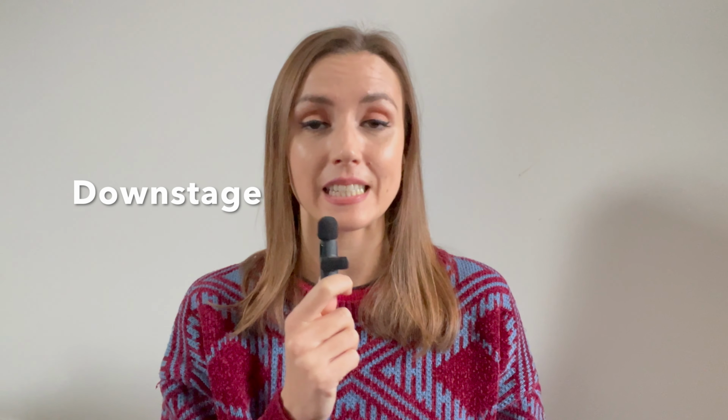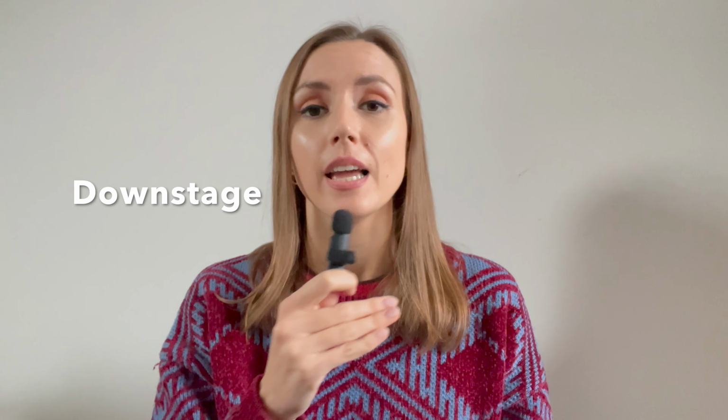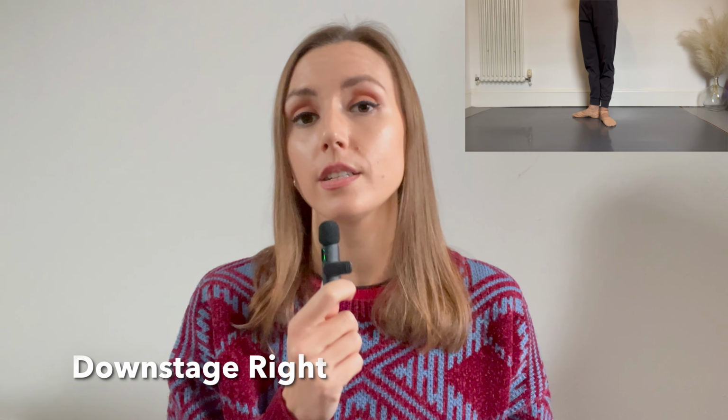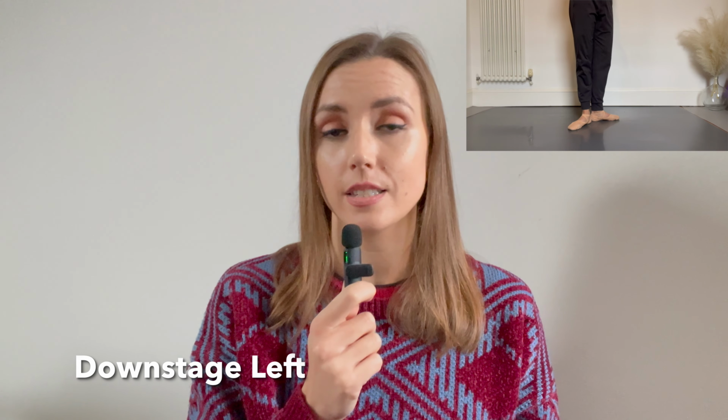Next, we have some stage directions. So downstage refers to the side of the stage closest to the audience or orchestra. So if a dancer was standing on stage facing their audience, downstage would be in front of them. You could have downstage left and right, and this will always be from the dancer's perspective. So again, if you have a dancer facing their audience on stage, downstage right would be to the dancer's right. Downstage left would be to the dancer's left.